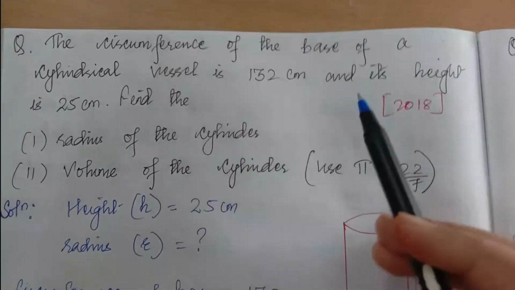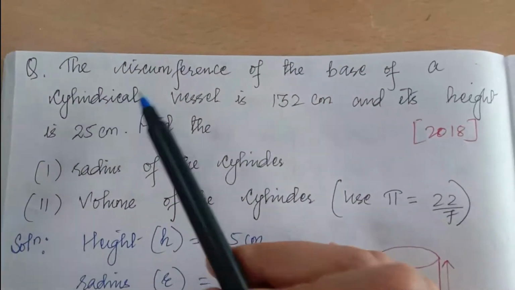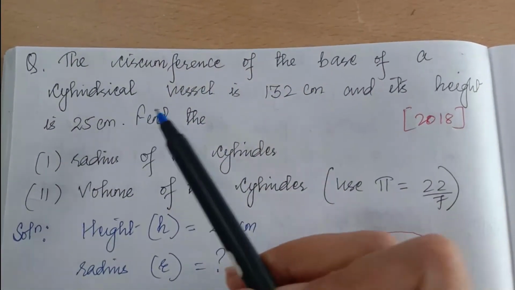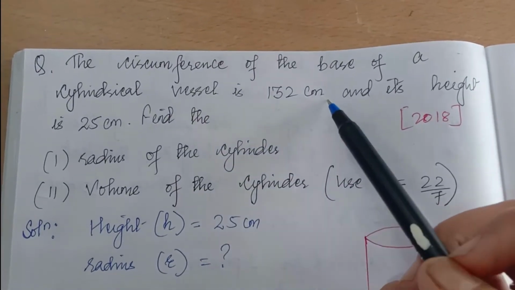Now this is your ICSE 2018 question. The circumference of the base of a cylindrical vessel is 132 centimeter.